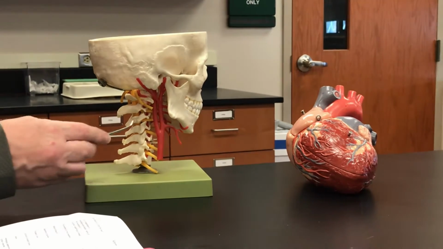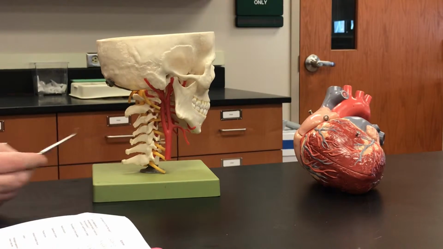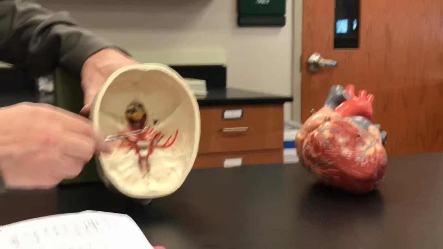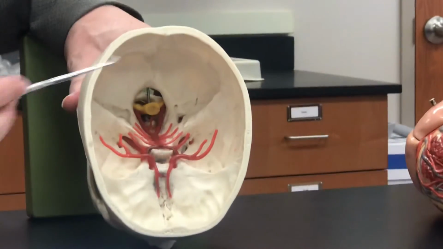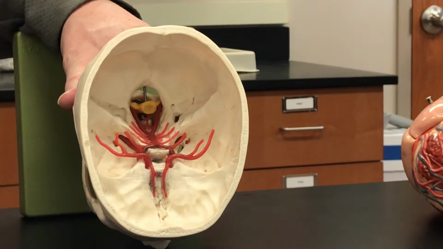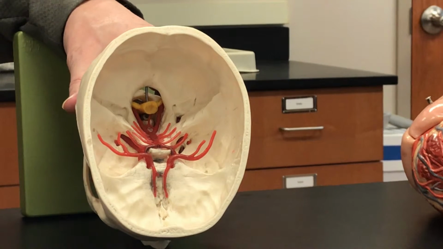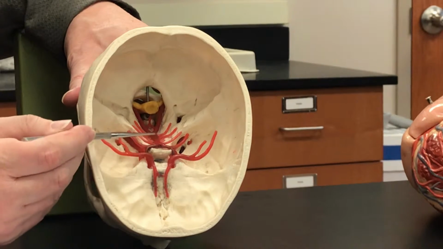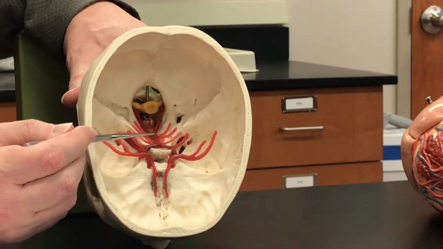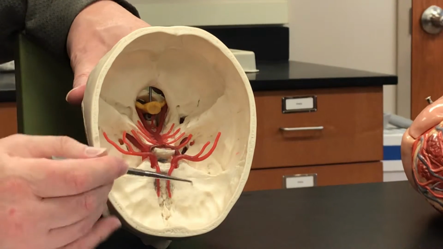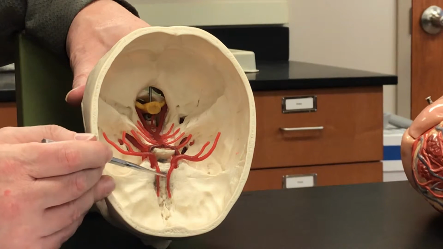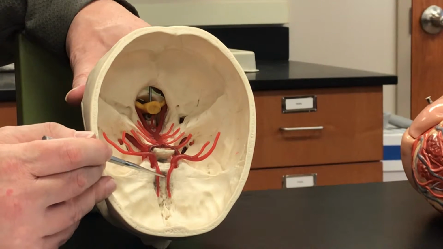The internal carotid artery extends up, passes through the bones of the cranium, through this sphenoid region, and extends up and into the cranium to supply the brain with blood vessels. This region is a nice little circle, and it's considered the circle of Willis. Coming off of the circle of Willis are two branches called anterior cerebral arteries. The anterior cerebral arteries are connected by the anterior communicating artery.